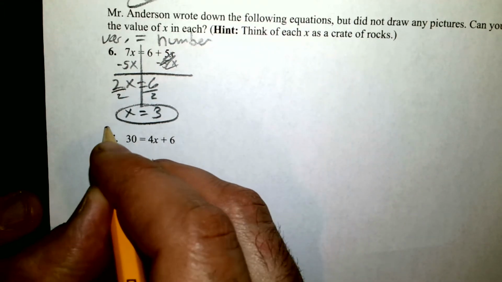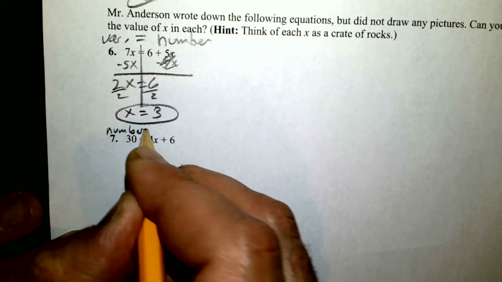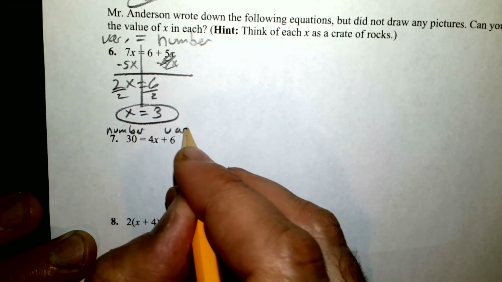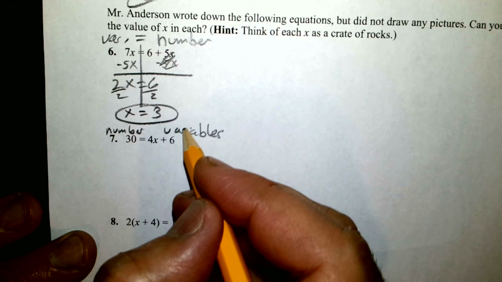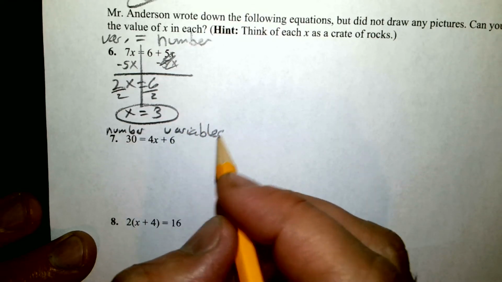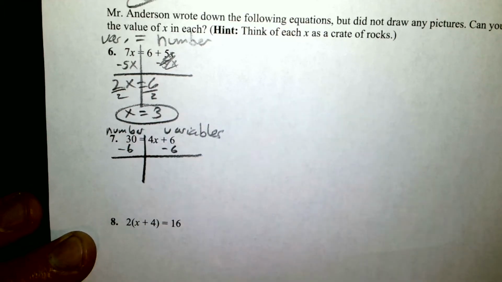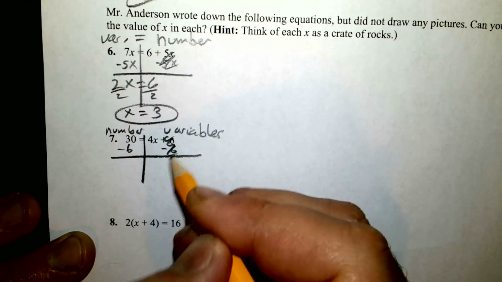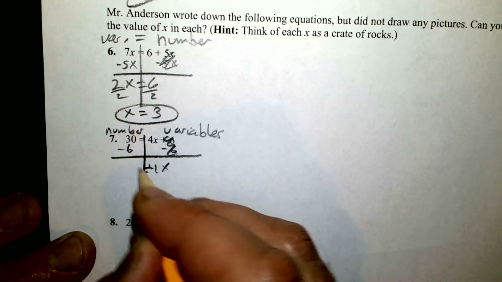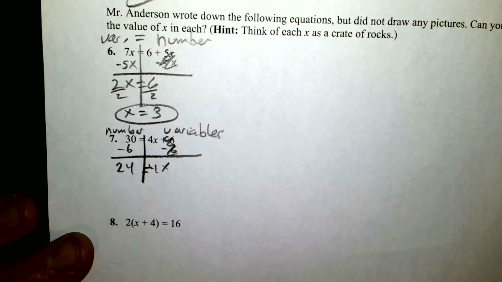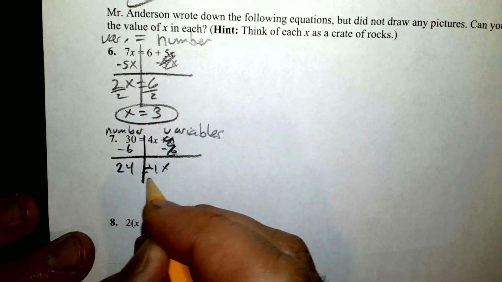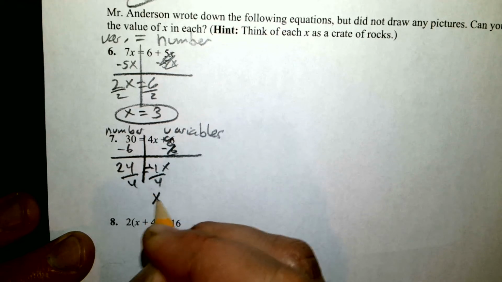In our next problem, this side has numbers. That means this side needs to have variables. And so we take away, all we want on this side is the variable, so we need to take away the number, and whatever we do to one side, we do to the other. 4x equals 24. And divide both sides by 4, and x equals 6.